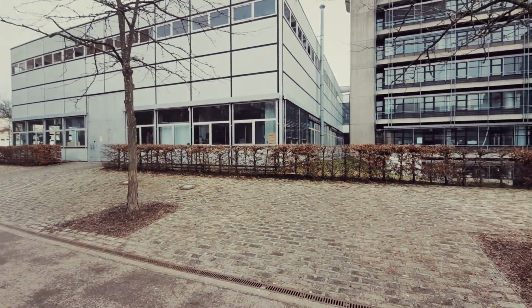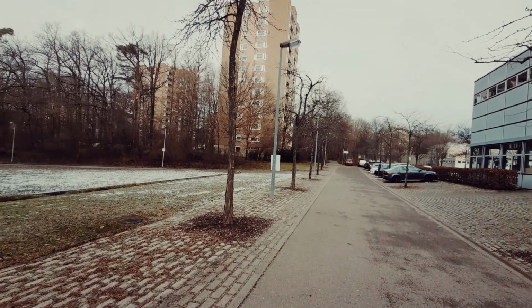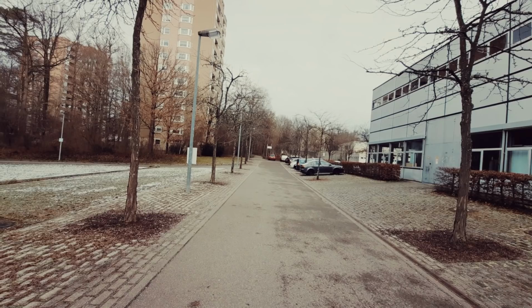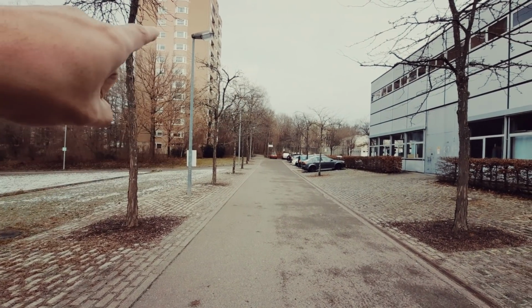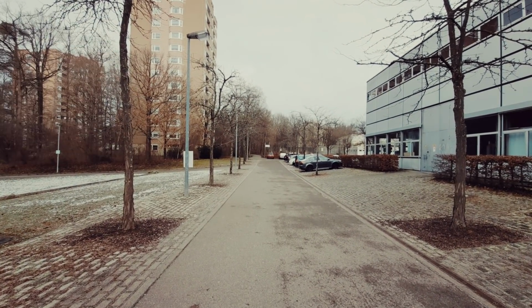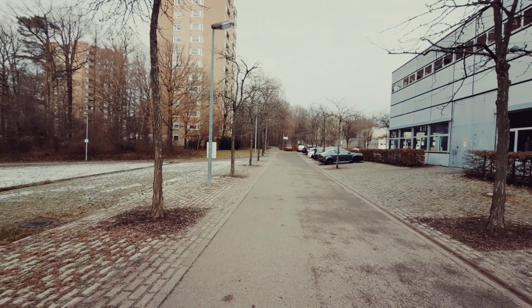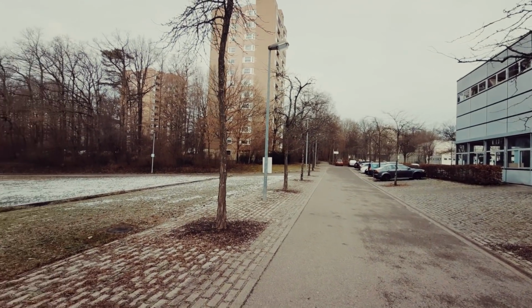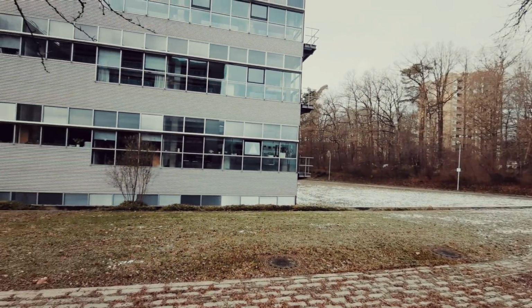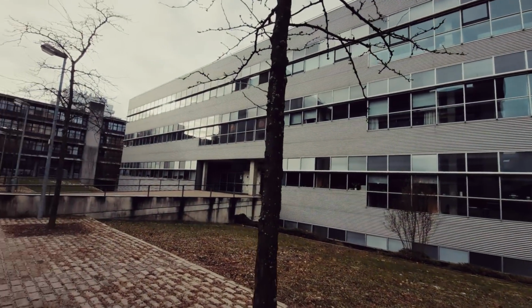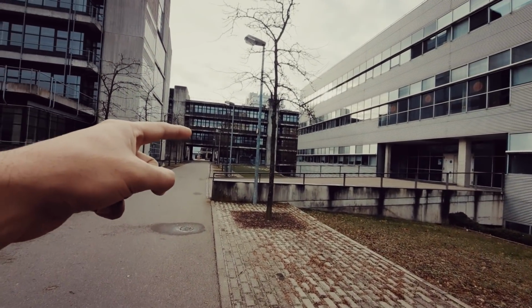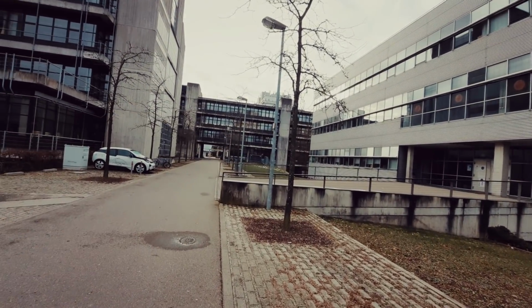So we will go there after this. If we go along this way all the way, then at the end, behind these buildings, there's an air traffic department over there. You can see one entrance of this department, and another entrance is on the other side.